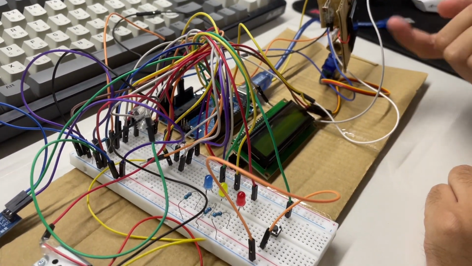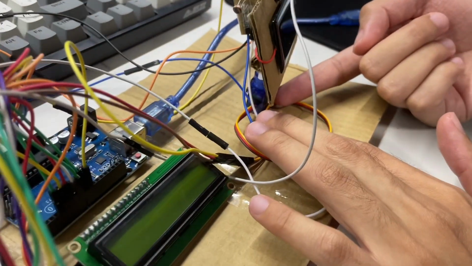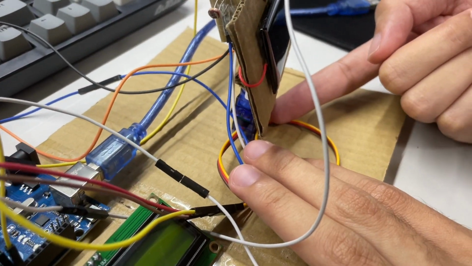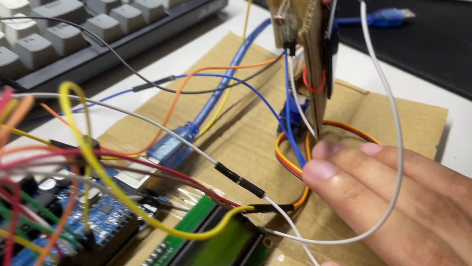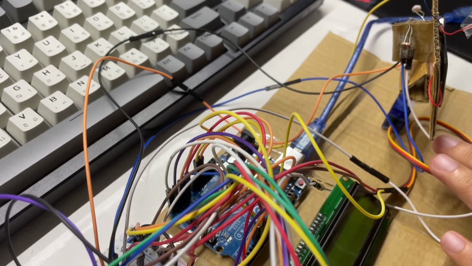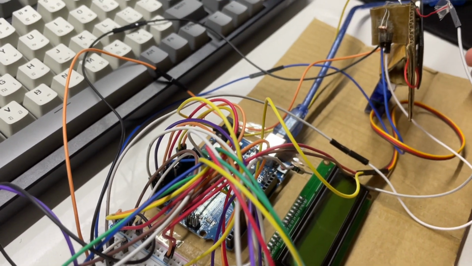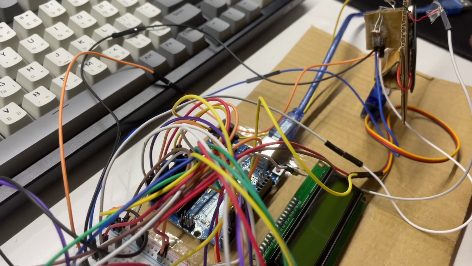Next is the servo motor. This is the blue one. The servo motor is connected to pin 9. It rotates the panel horizontally, based on the reading from the LDRs.